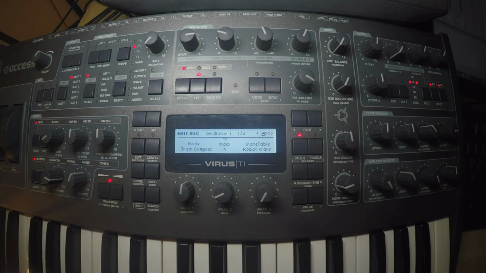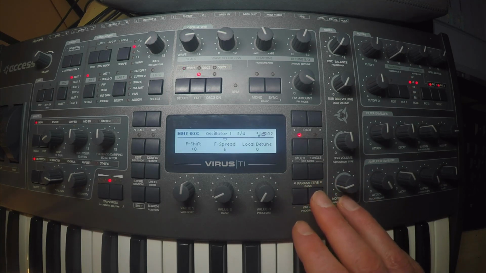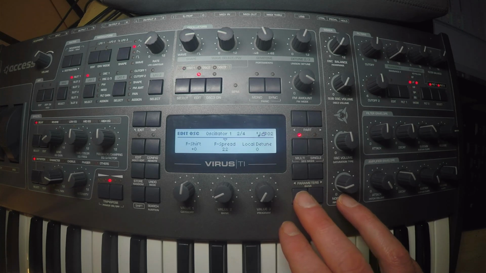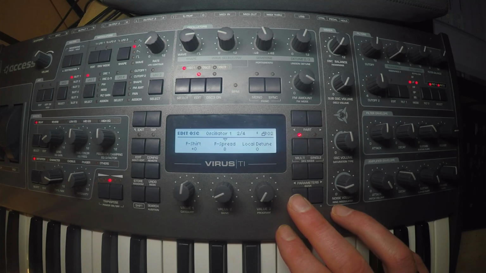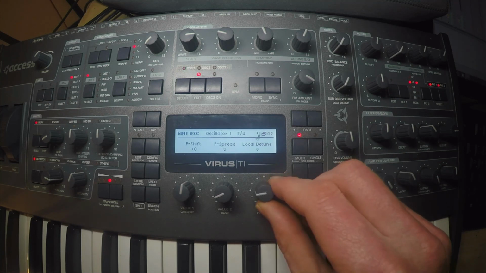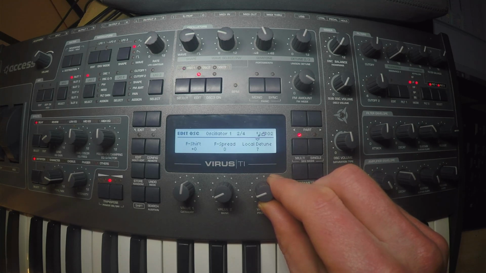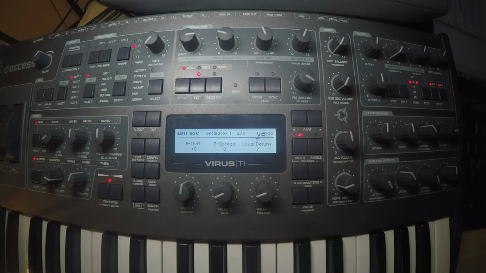Could have a bit more high. It's a bit too much detune there. I like how it starts swinging there. Okay, I'm gonna leave this for oscillator 1. Check out oscillator 2 now.